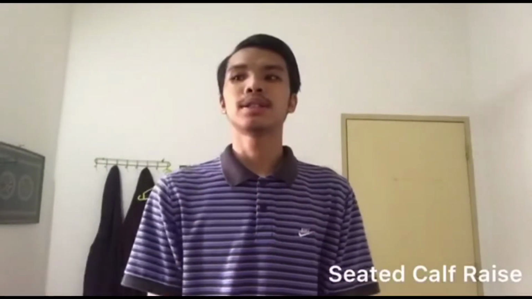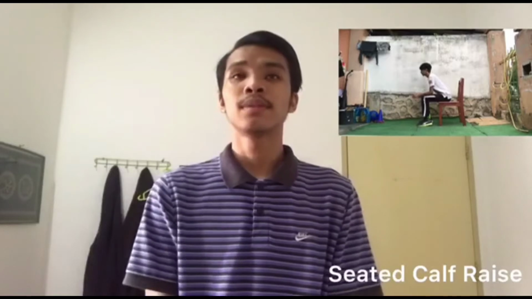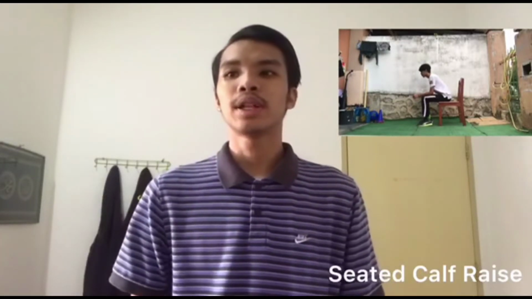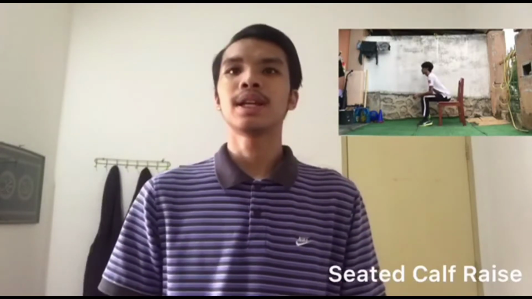Okay, the fourth exercise in my suggestions for the obesity community is the seated calf raise. For the obesity community, they do the seated calf raise as we want to reduce the injury to the ankle area and also the calf area. So how to do this exercise? Basically, they sit on a chair and make sure that they bend forwards a little bit, putting some weight on their thighs, or they can put their hands or dumbbells. Then they can slowly start to raise their calves.